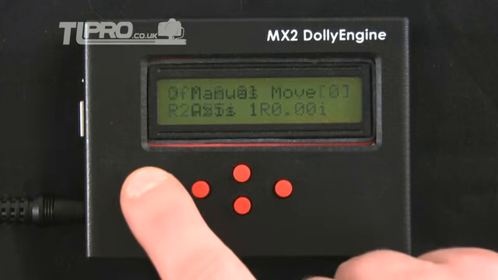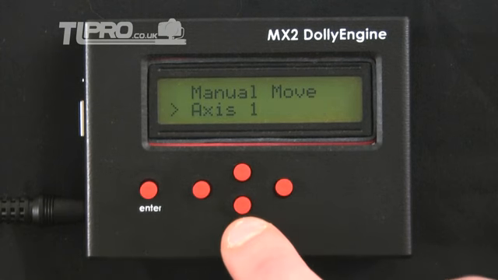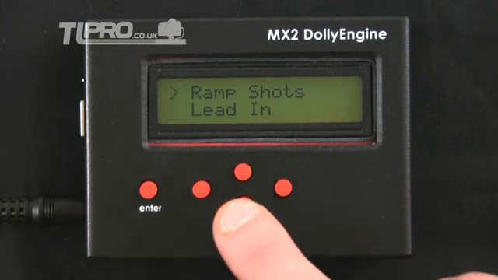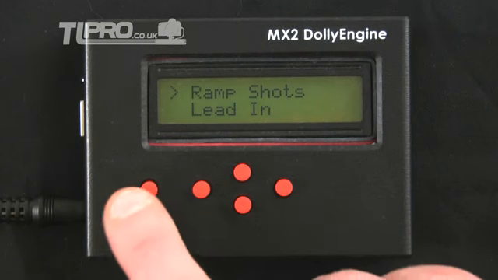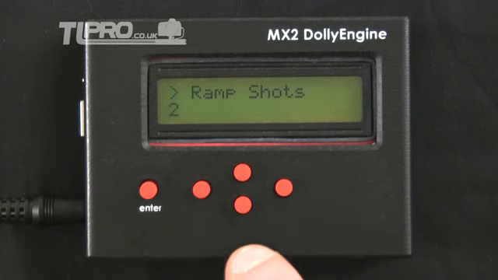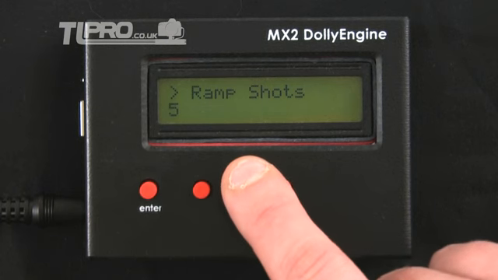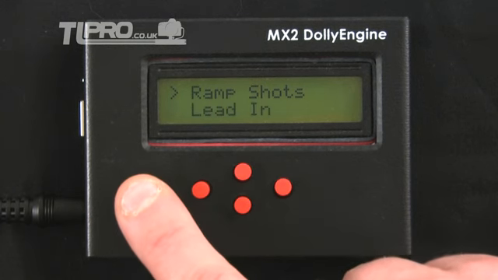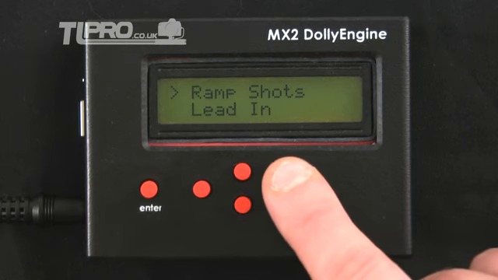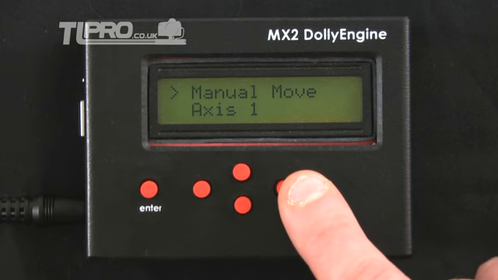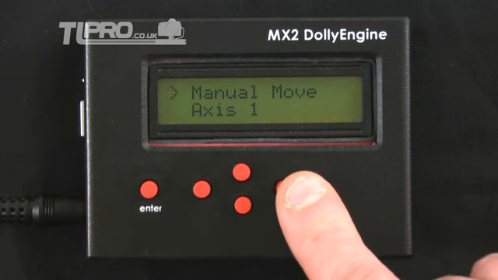Enter to go into the main menu, down to axis 1, enter, ramp shots, enter, and then we need to enter in the number of shots we want to ramp for, enter a value, right to return to the main menu, right to return to the main screen.